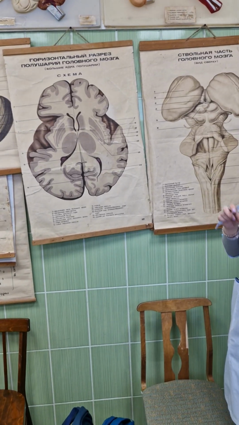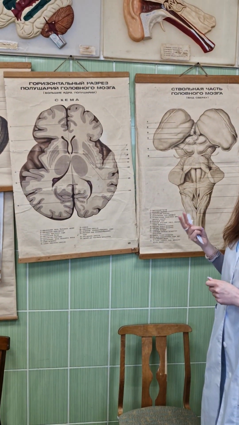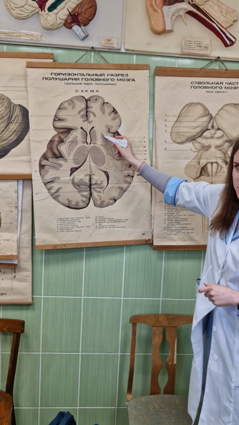Two globus pallidus, medial and lateral. Understand? Two globus pallidus and one putamen make the nucleus lentiformis.